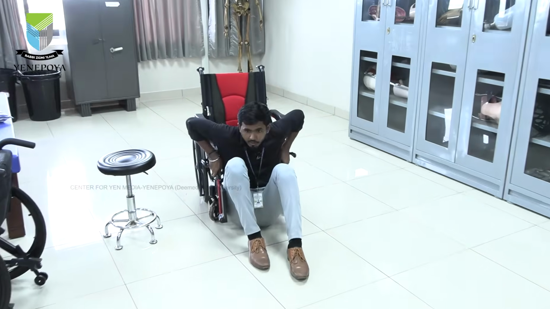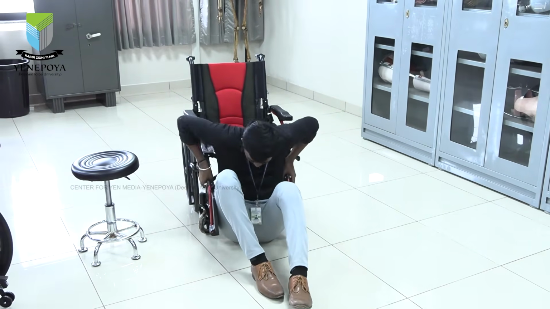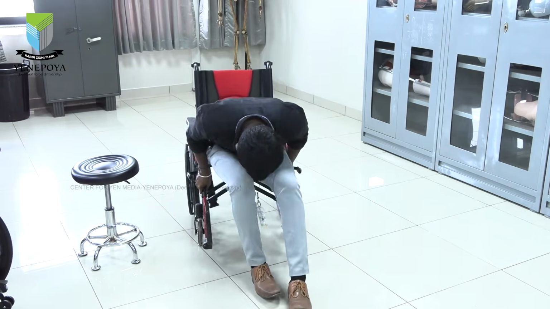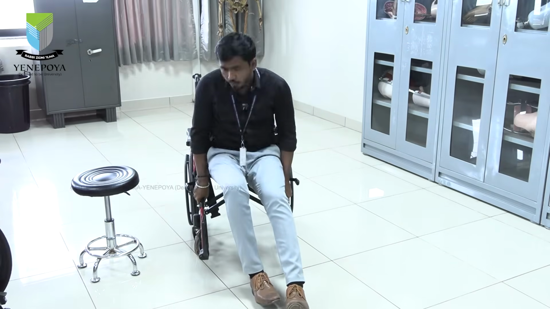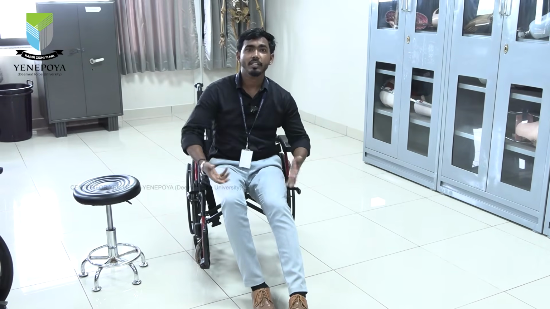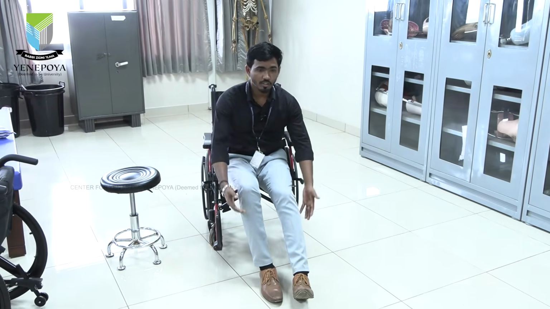sit down. This needs pure upper limb strength. So while coming back also, give the pressure towards this one and go like this and you can come up. But it needs more triceps power and latissimus dorsi power. So there is another thing also. So now I did the transfer to the ground in forward.